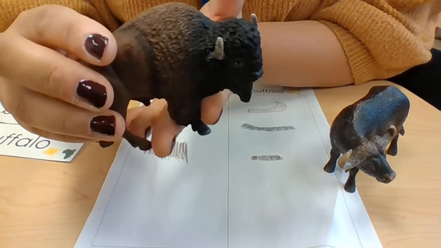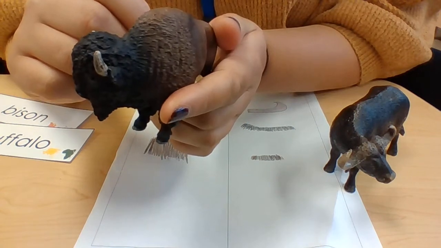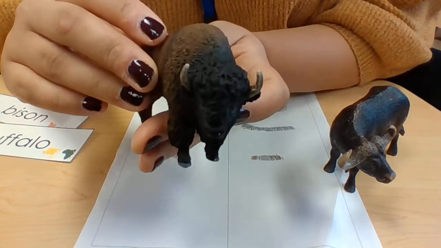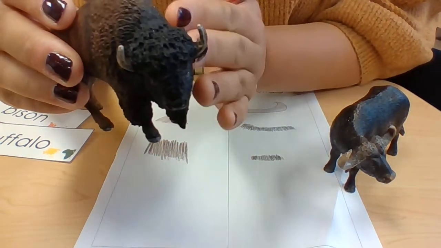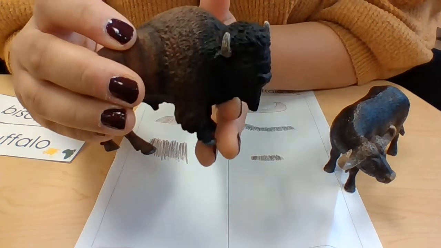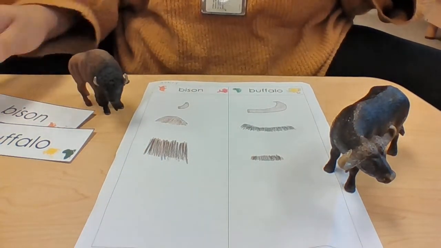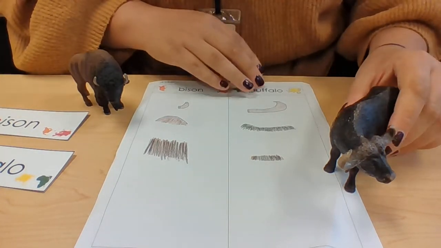Why would this bison need more fur in cold weather? Yes, it needs it to stay warm. So it's got lots of fur around its neck and its head to stay warm. It's like how when we put on a scarf and a winter hat to keep our neck and head warm.